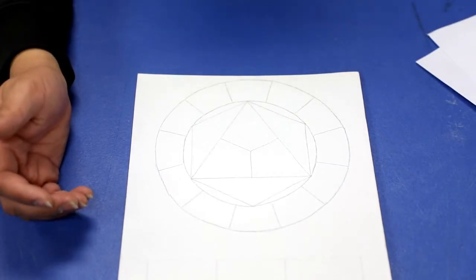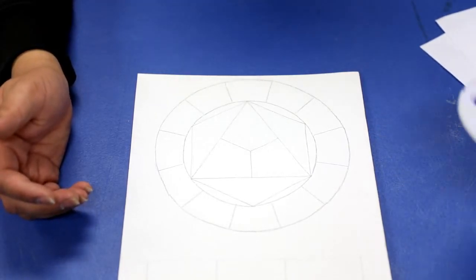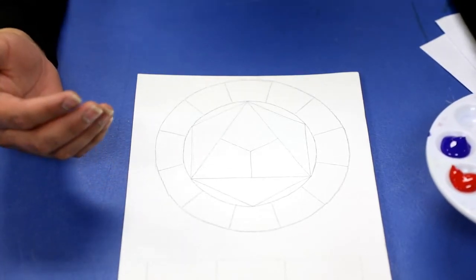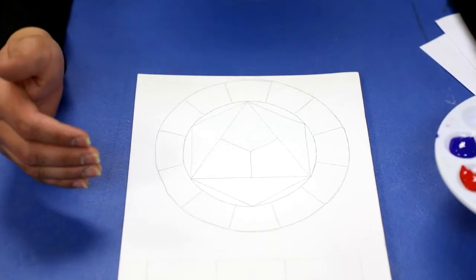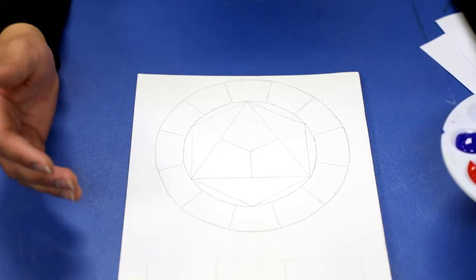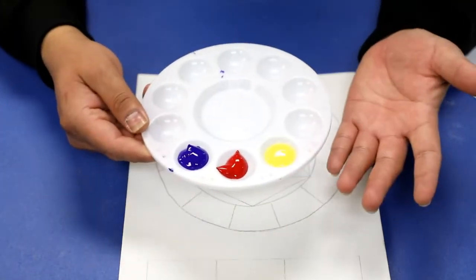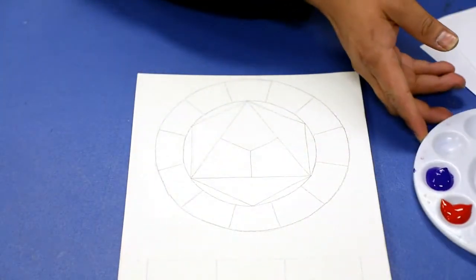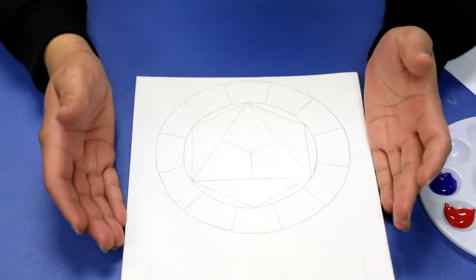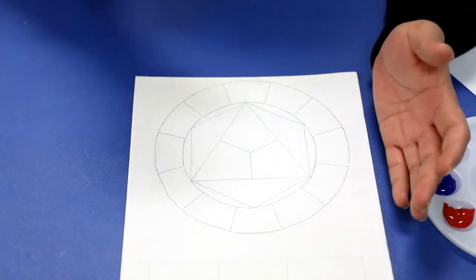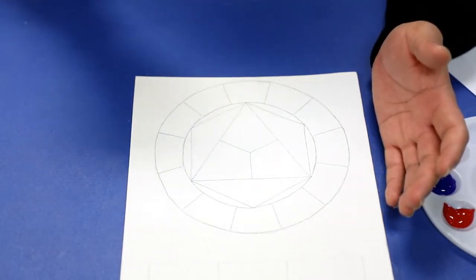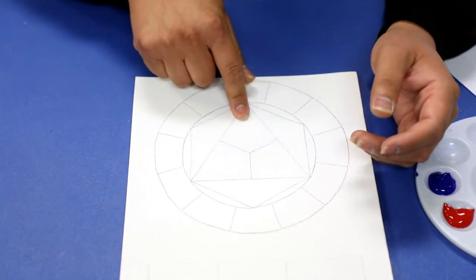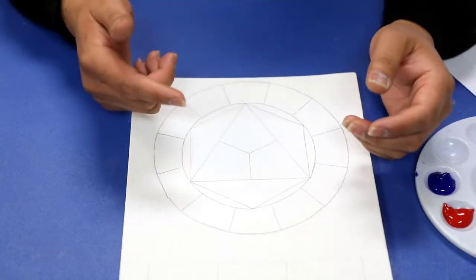Now, we're going to start out with our primary colors, and our primary colors in traditional color theory are the three colors that cannot be mixed by combining other colors together. And right in front of me, the three primary colors are going to be yellow, red, and blue. So when we take a look at this color wheel, I'll put the template that I've used in the description below, but we're going to start out in the very middle. We're going to paint one of these yellow, the other one red, and the other one blue.